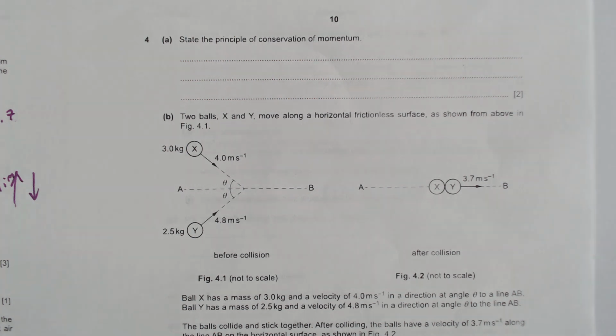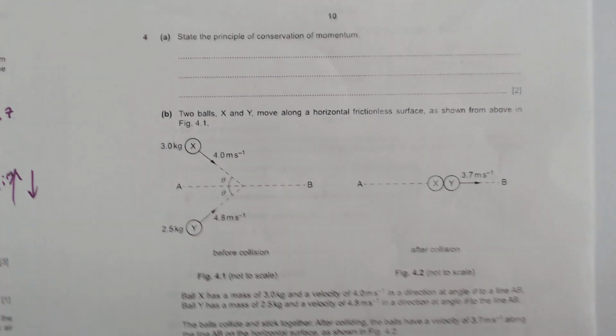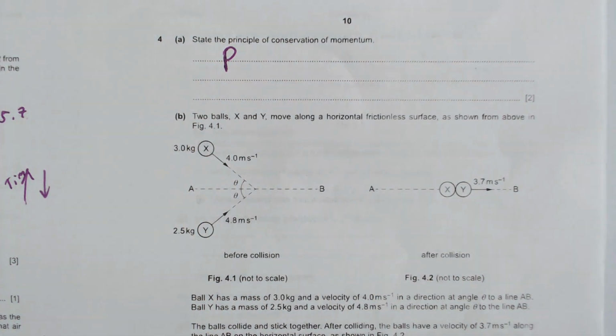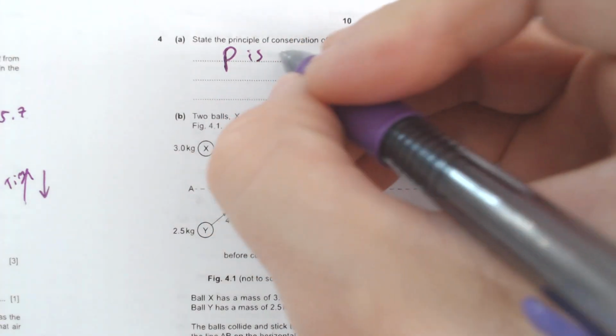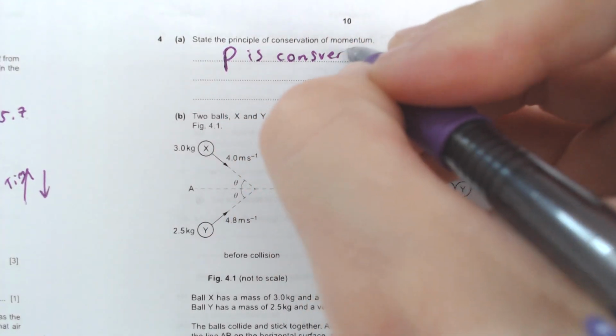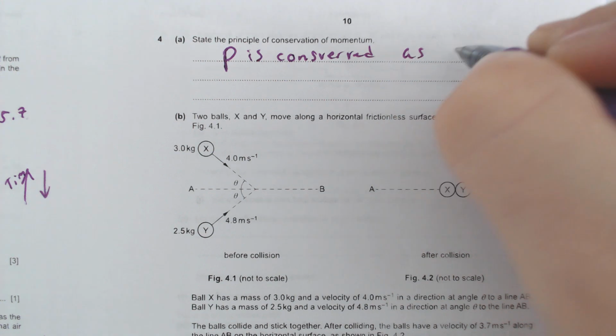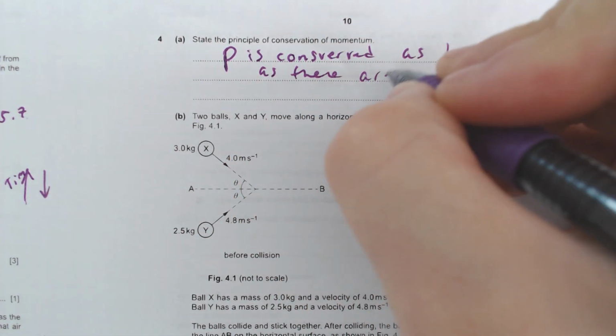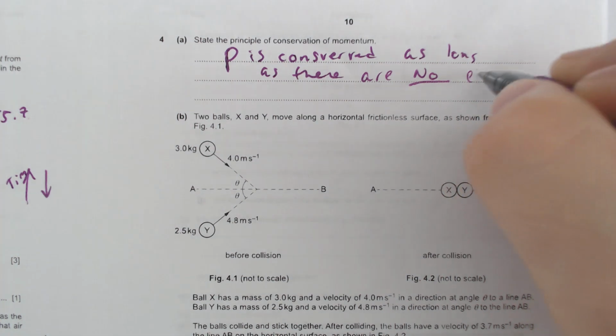Recording. State the principle of the conservation of momentum. Conservation of momentum is that momentum, which has a symbol of P, which you would need to spell out the word momentum, is conserved as long as there are no external forces.